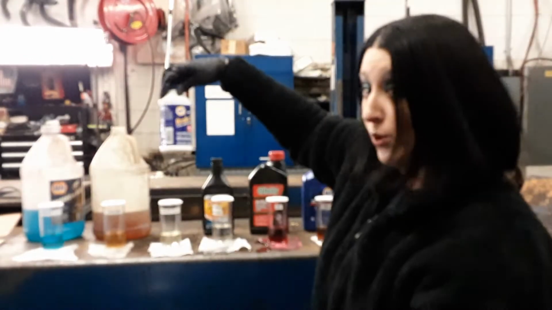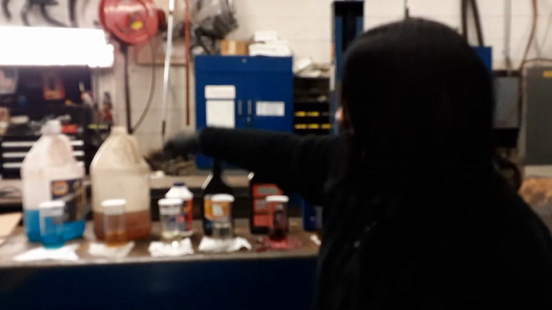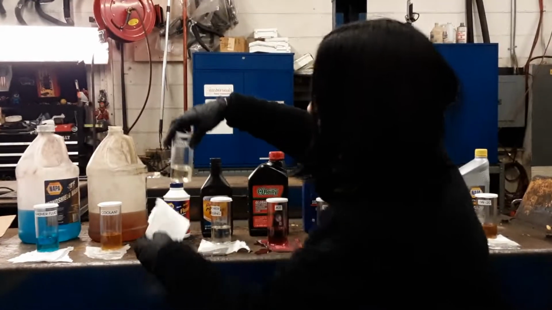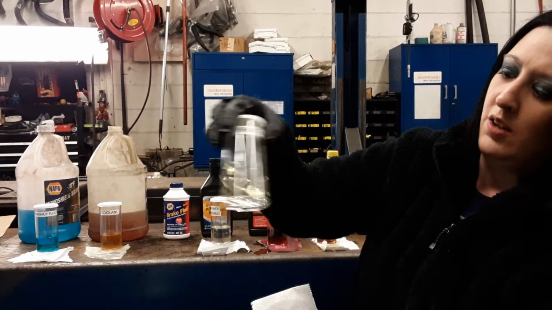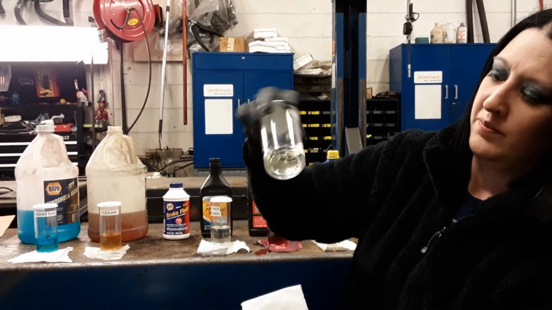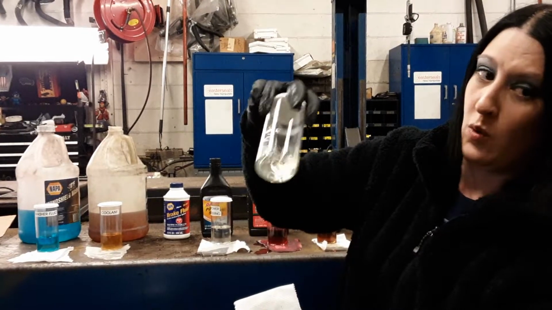Then we have brake fluid. There are different kinds of brake fluid, but brake fluid is generally water-based and flows very freely. Very watery.